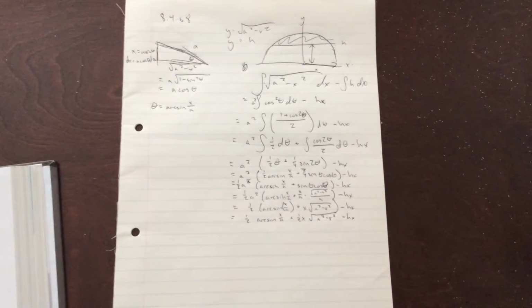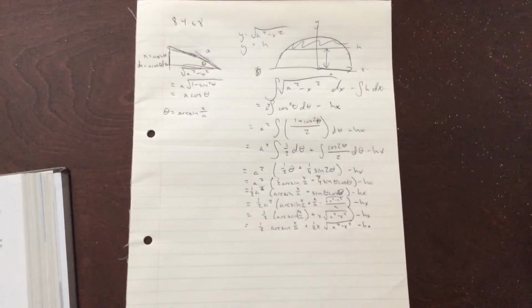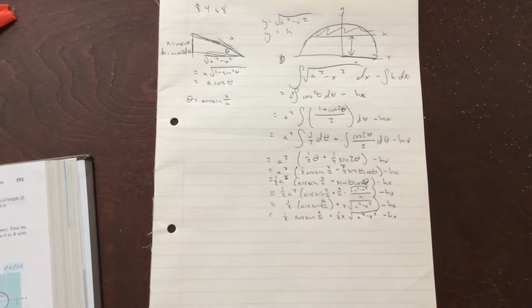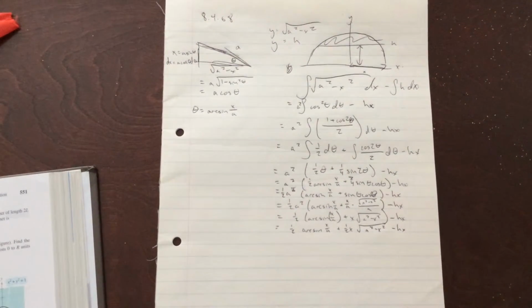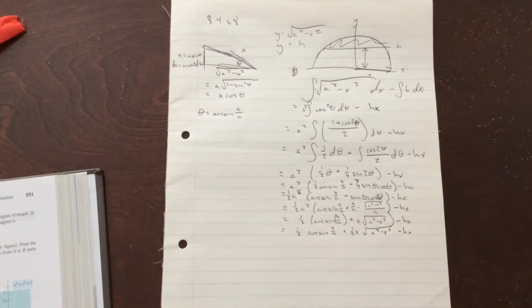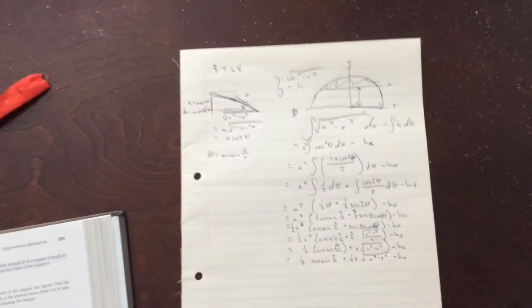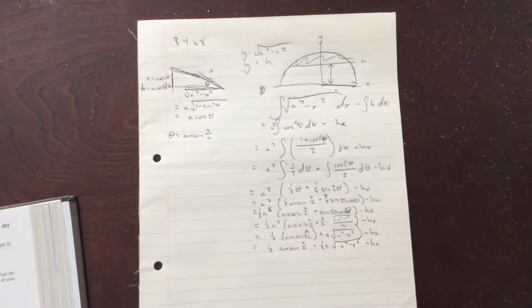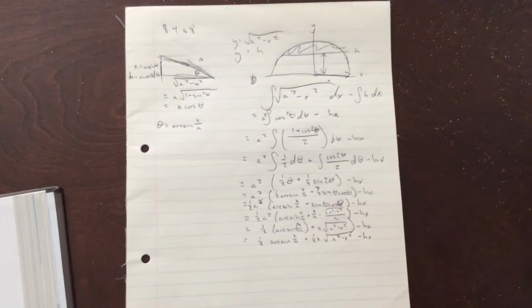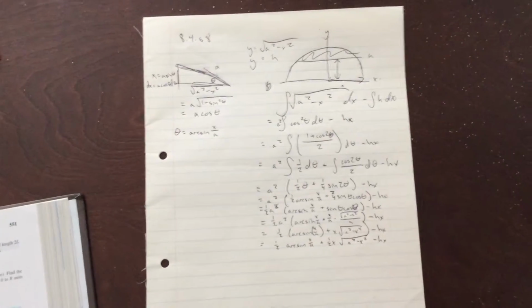Okay, so I did problem 68 in section 8.4, which reads, find the area of the shaded region of the circle of radius a if the chord is h units from the center of the circle. See figure. So this is my figure, and I only really regarded the top semicircle because it's easier that way, and it's unnecessary to regard the bottom because that doesn't impact the area.